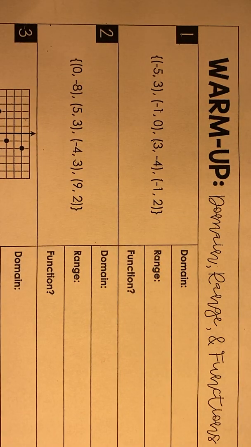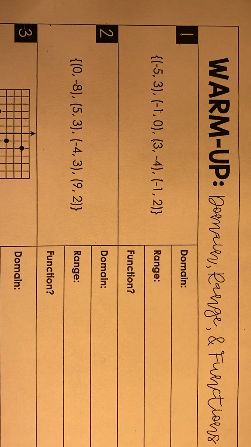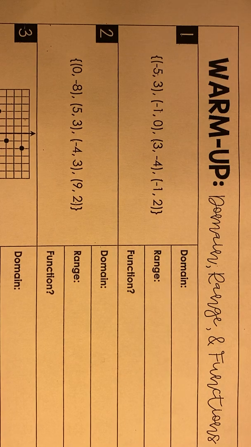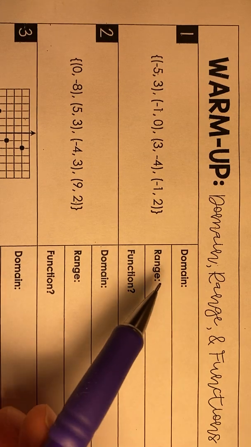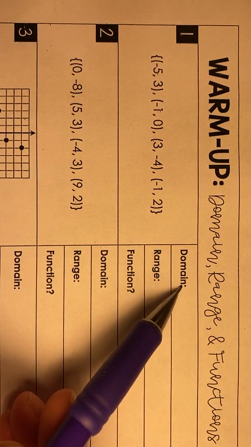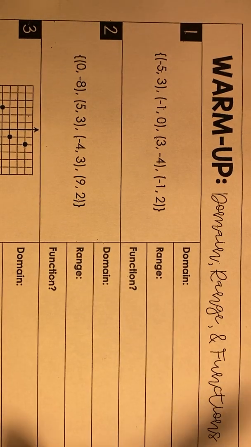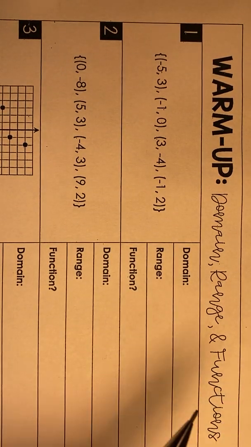Okay, so in order to help prepare for our test coming up, I wanted to go over some of the things we've talked about regarding domain, range, and functions. On this sheet, I'm first asked about the domain, the range, and whether or not this is a function. So there are three things I want you to be able to tell me.